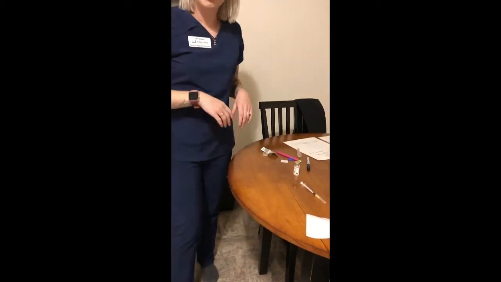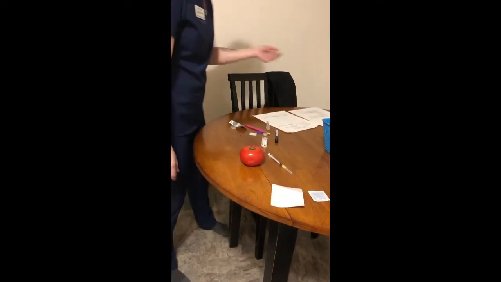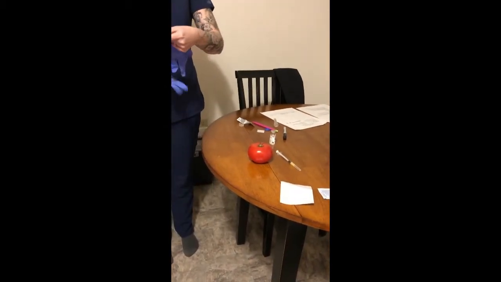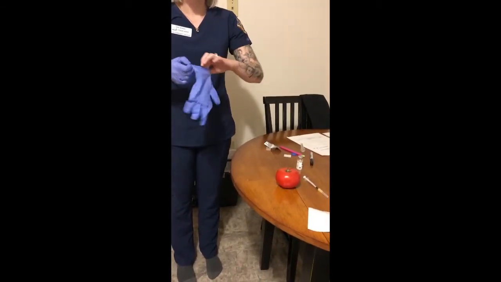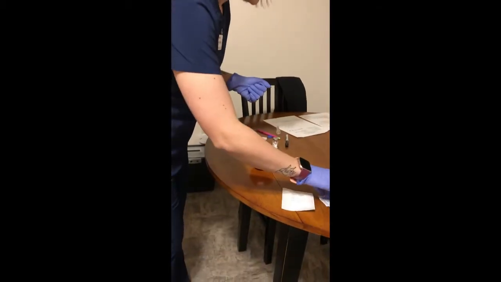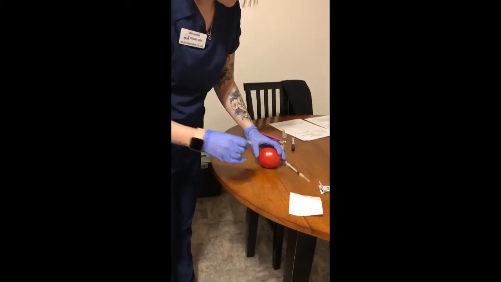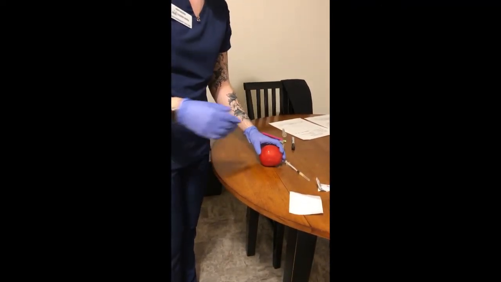So I'm going to get my patient in position. I'm going to put his left forearm out. This is my patient. I'm going to apply my gloves. I'm going to use an alcohol wipe to clean the area. You want to start in the middle and go outward and allow for time to dry.